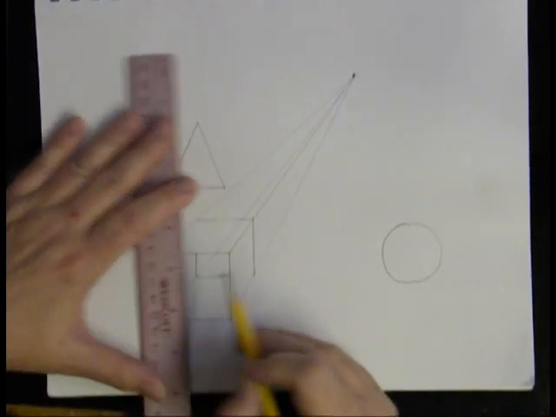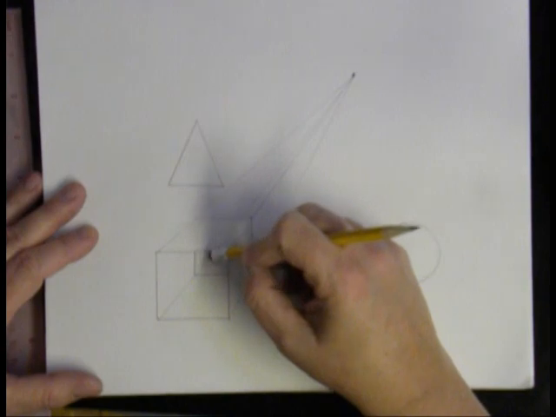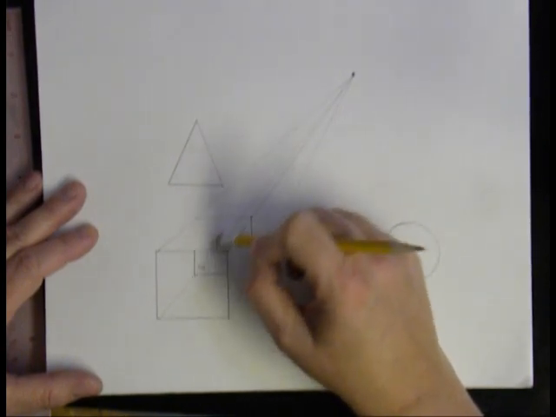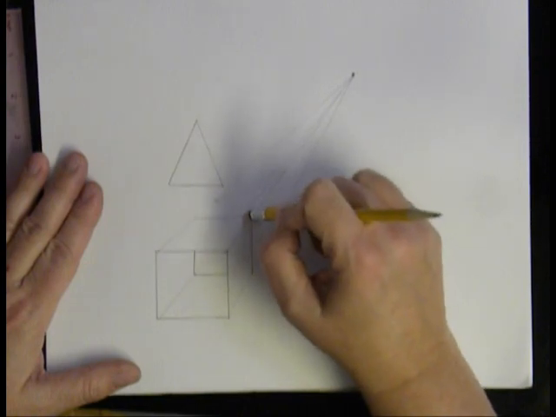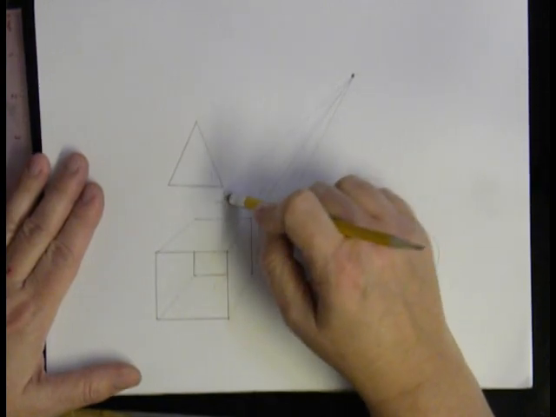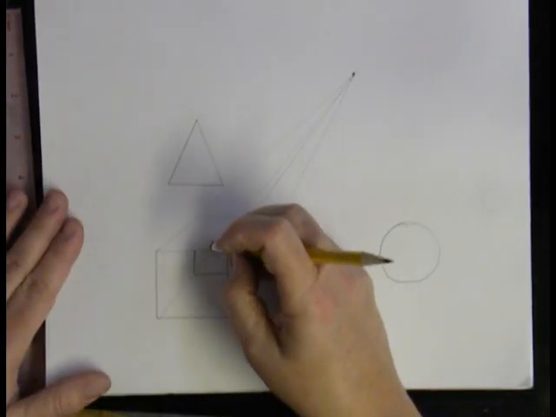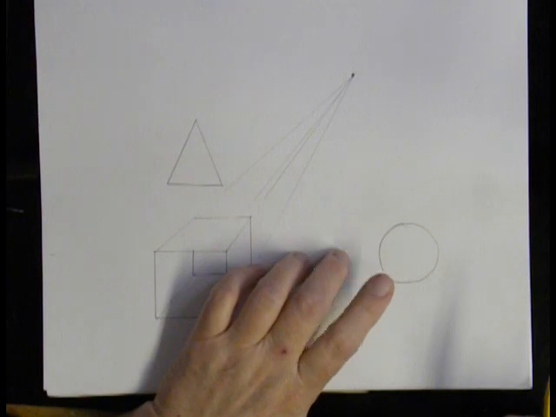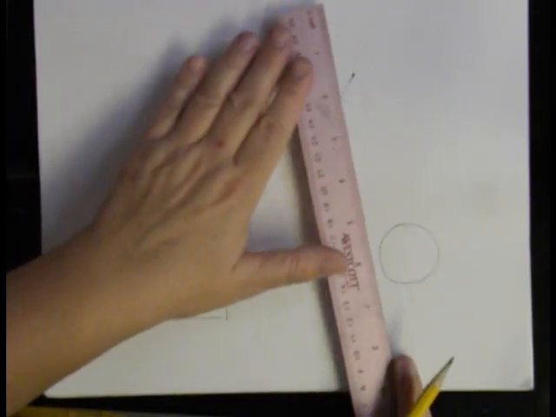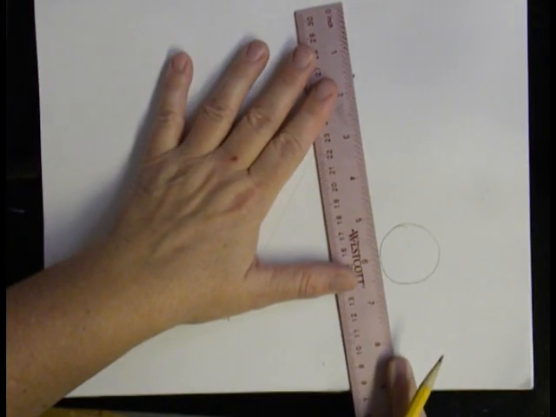And then I'm going to take that point and I'm going to match here, and I'm going to go up to here. And there, erase this extra projection line that we don't need. And there I have my cube, or my inside of my box. So I have a cube that I turn into the inside of the box. Let's take our circle. We're going to take our circle and turn it into a cylinder.